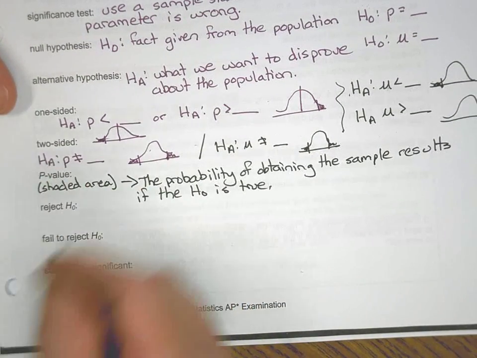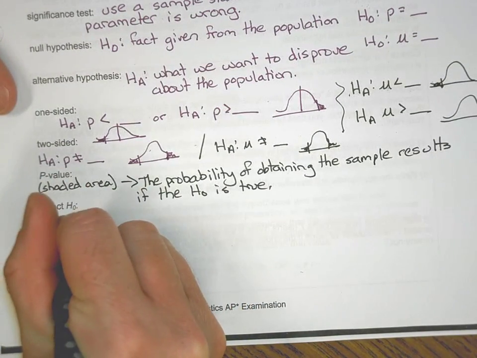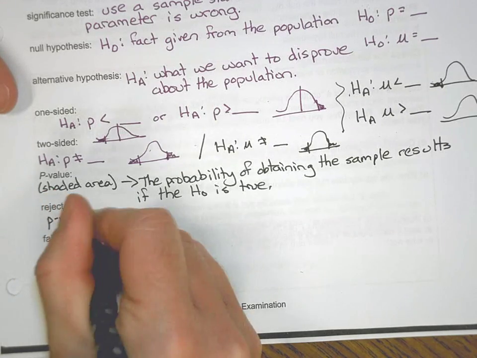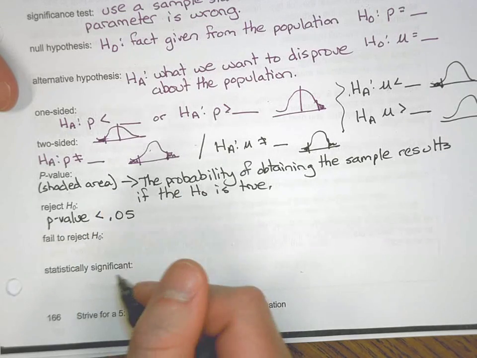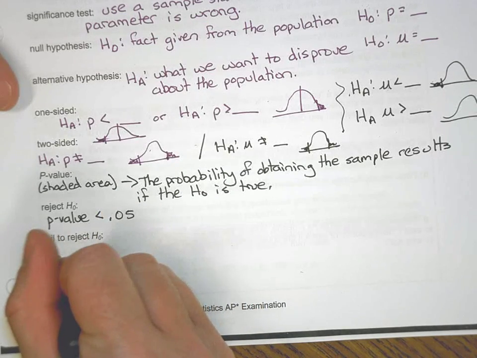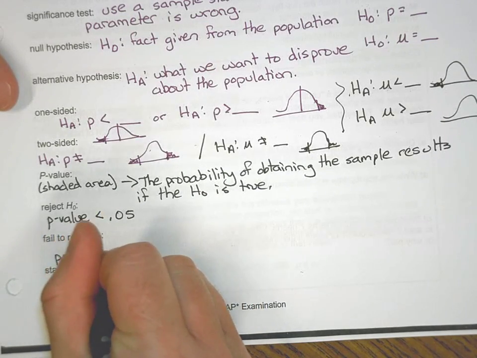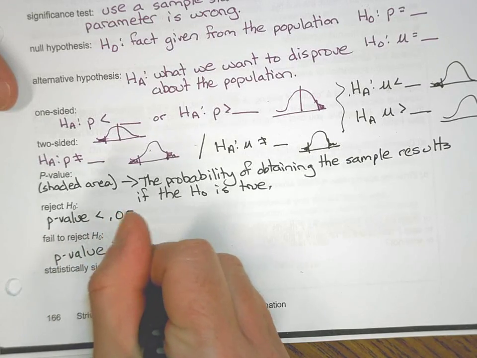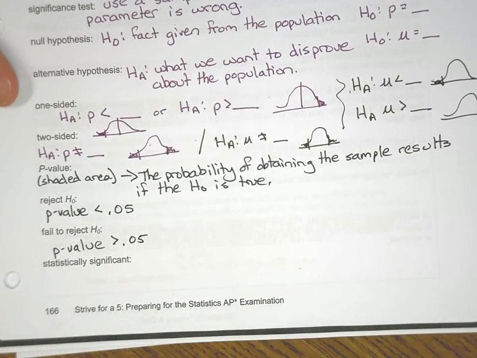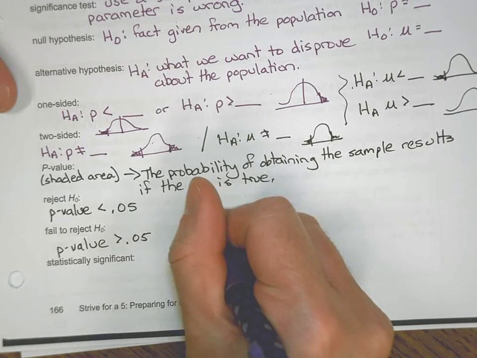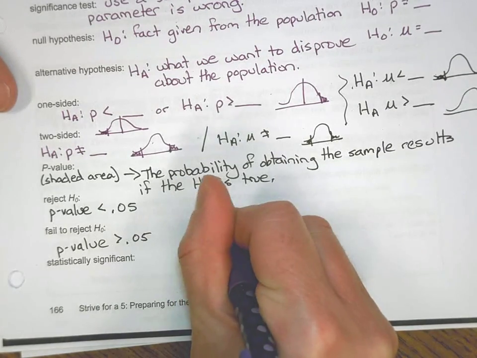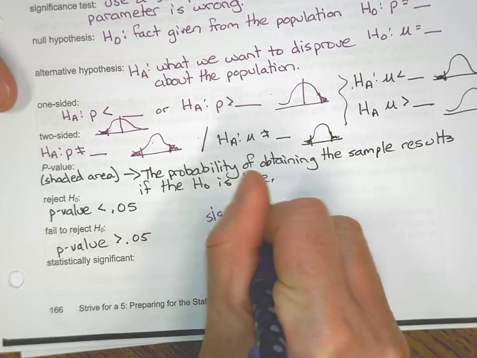You can reject the null hypothesis if your p-value is low, or smaller than 0.05. And we usually fail to reject our null hypothesis if your p-value is greater than 0.05. 0.05 is just our significance level. That's the standard one that we use.